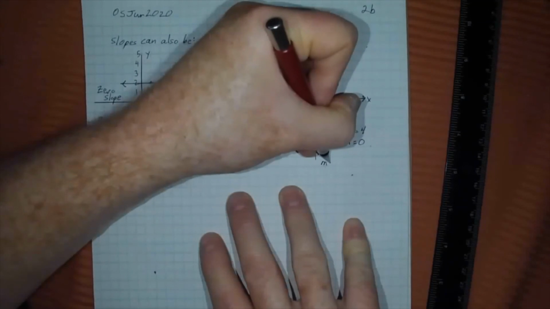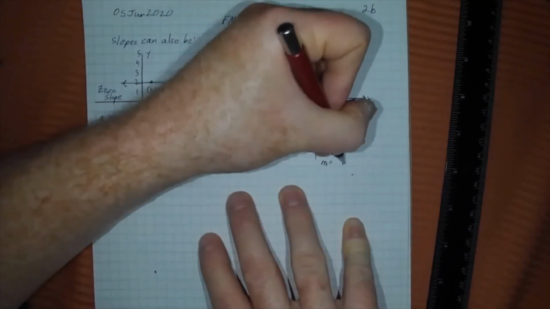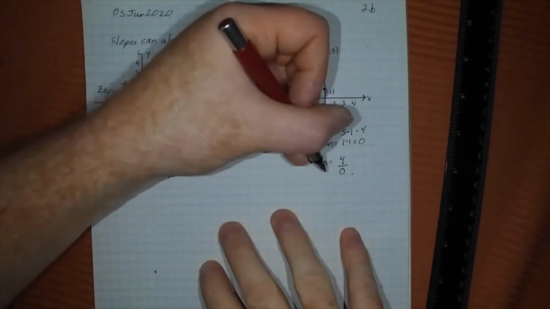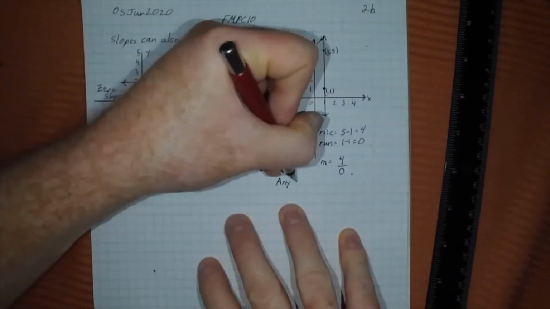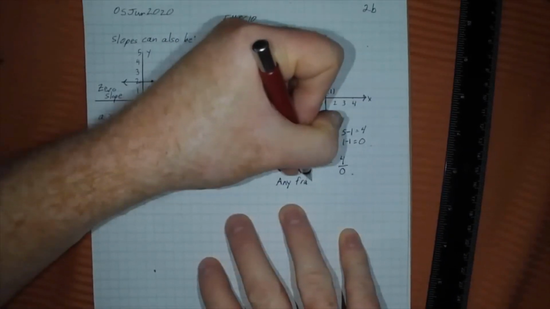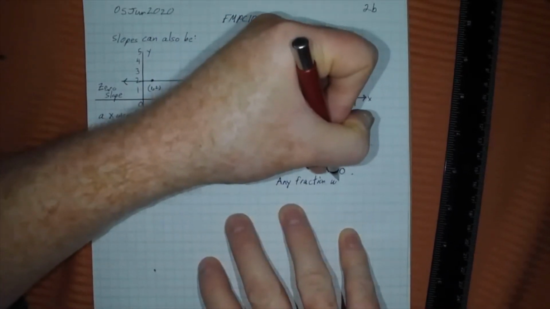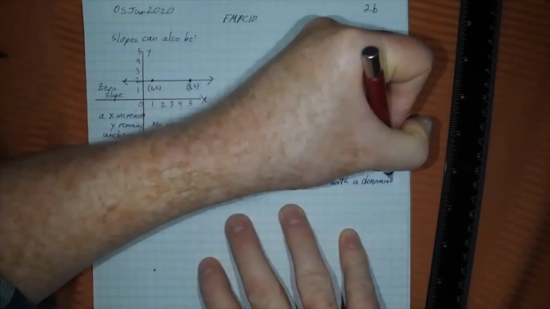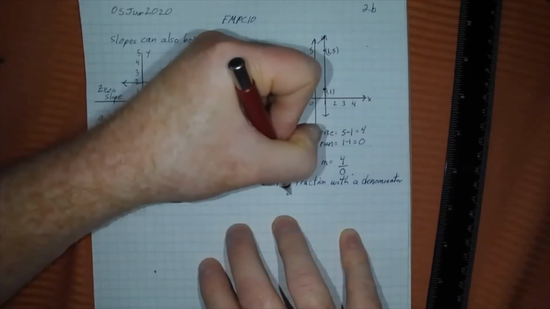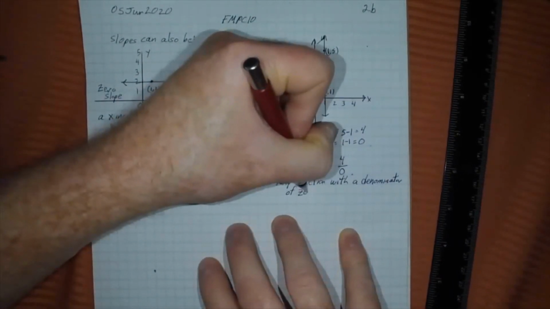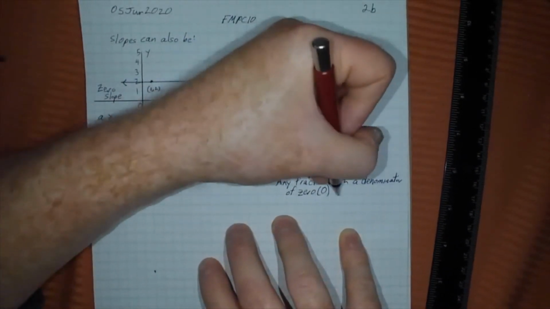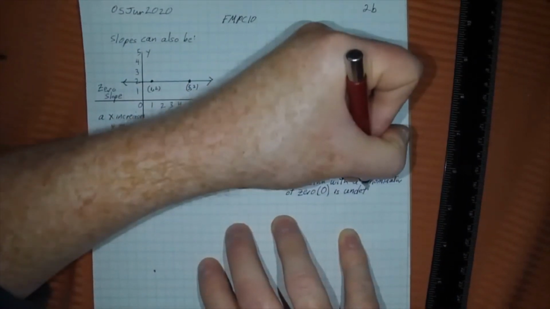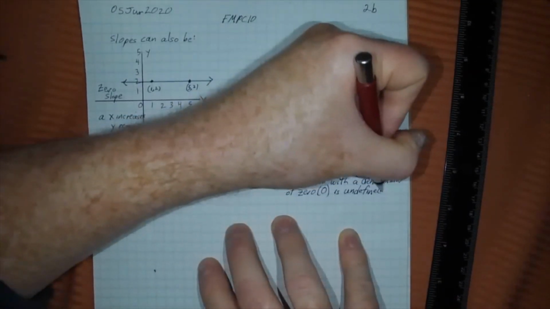So what's our slope? 4 over 0. Any fraction with the denominator of 0 is undefined. We can't give it a value.